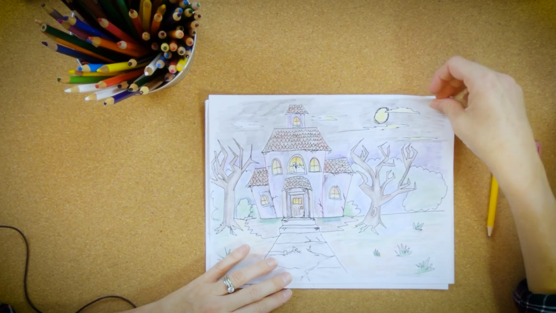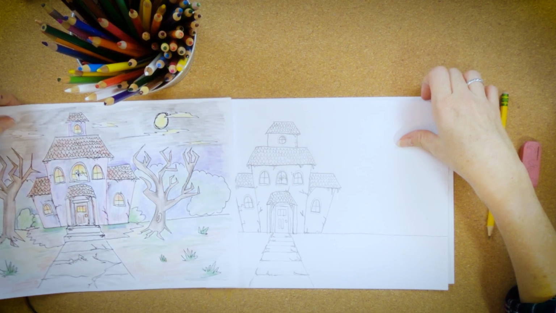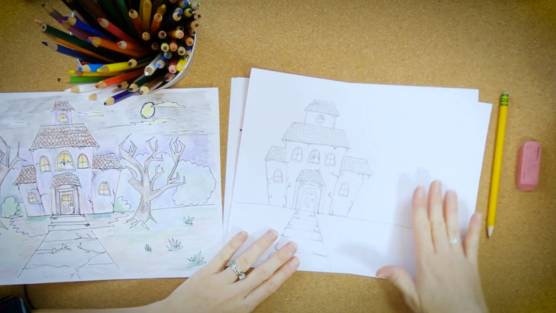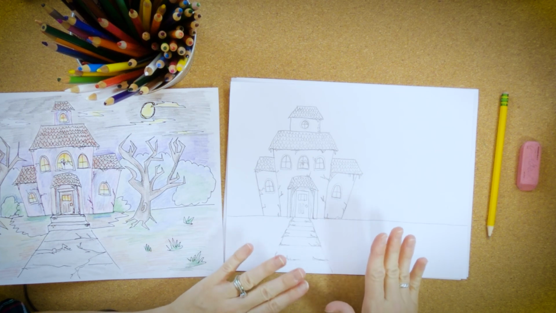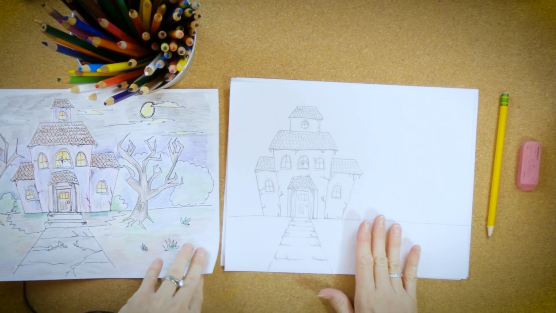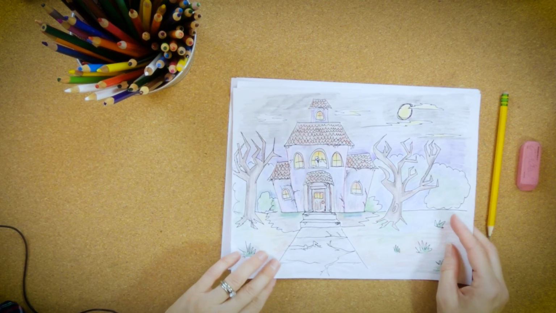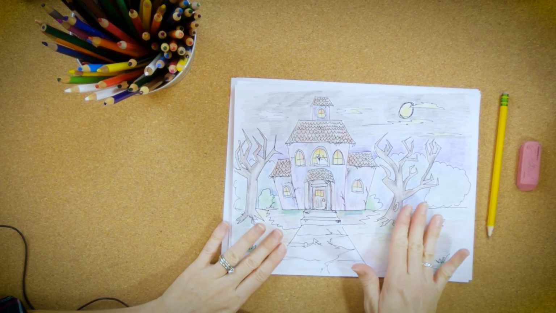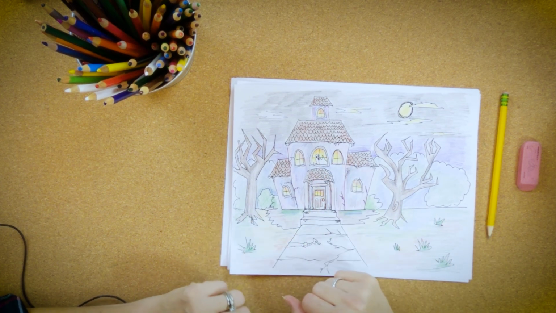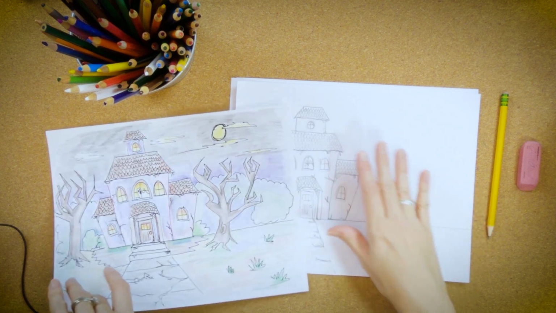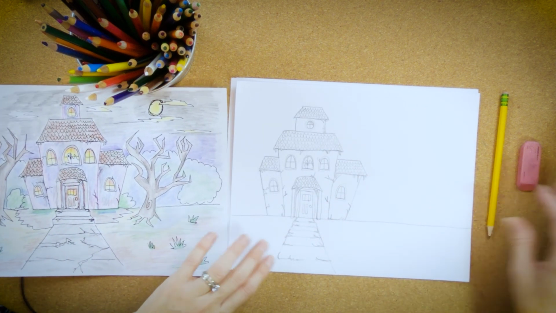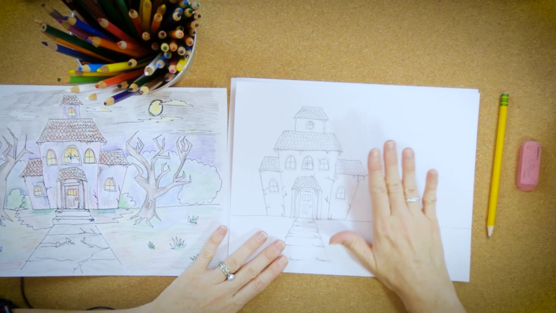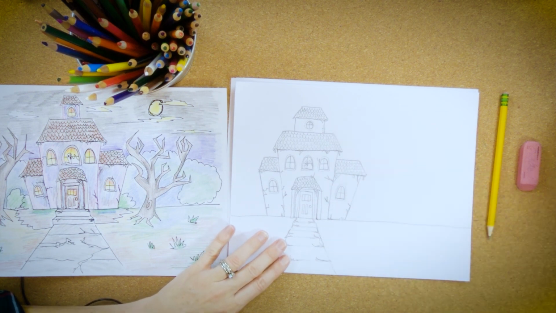So last week we drew our haunted house and your assignment was to fill in this space with other things that will add to the mood. I was going for just a spooky sort of feeling. I didn't feel like I needed to add more than the one ghost, but if you wanted to add lots of things and you were going more for creepy, that's totally fine, or whatever you wanted to do, just make sure you keep it PG.